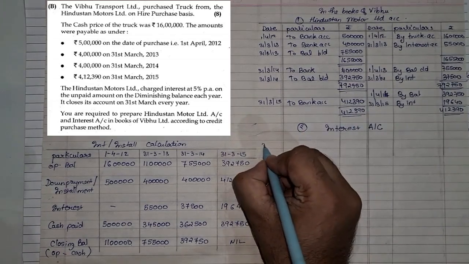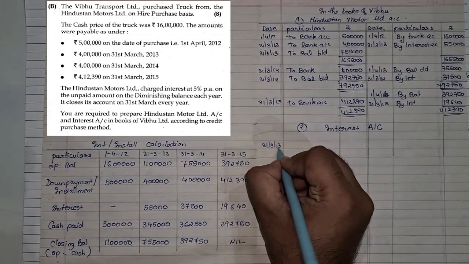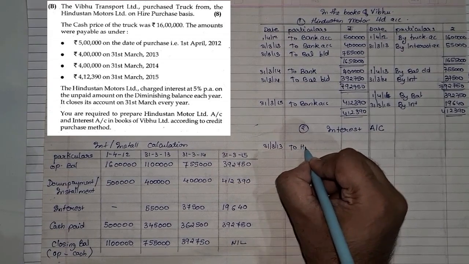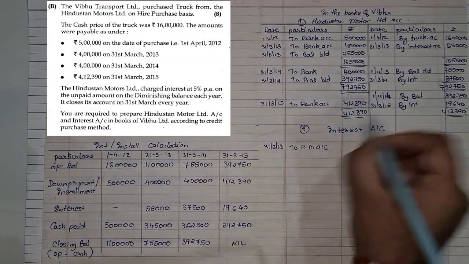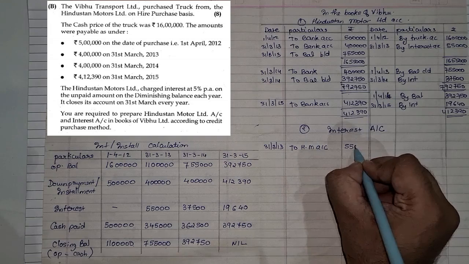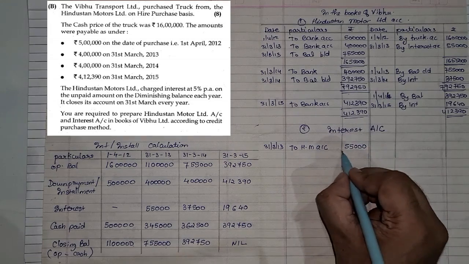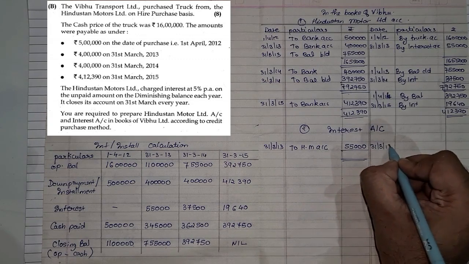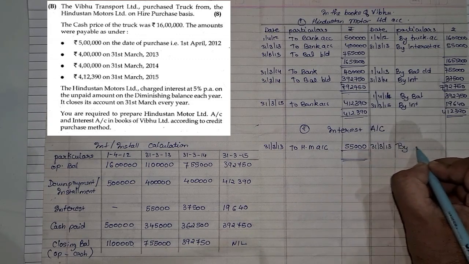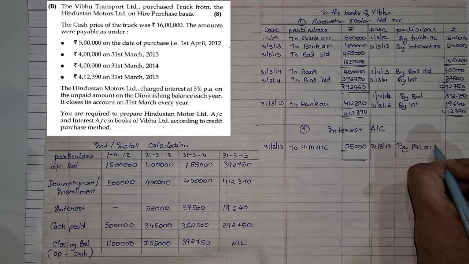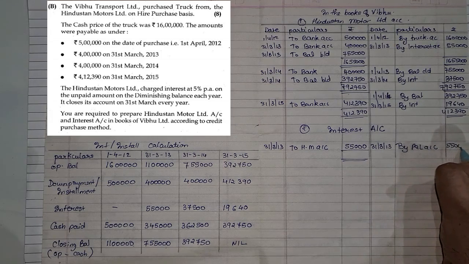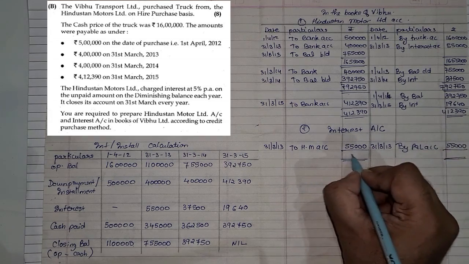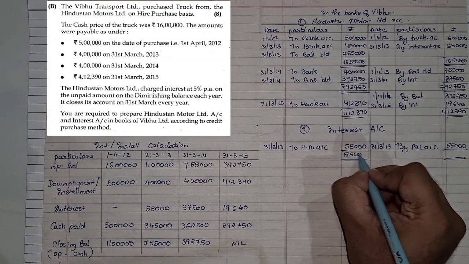So here it will become 31st March, same date, to Hindustan Motors account, amount is 55,000. Okay, that's it. The same amount you now have to transfer on 31st March 2013, by P&L account, 55,000, and this year gets tallied out. That's it. You just have to pass that entry.